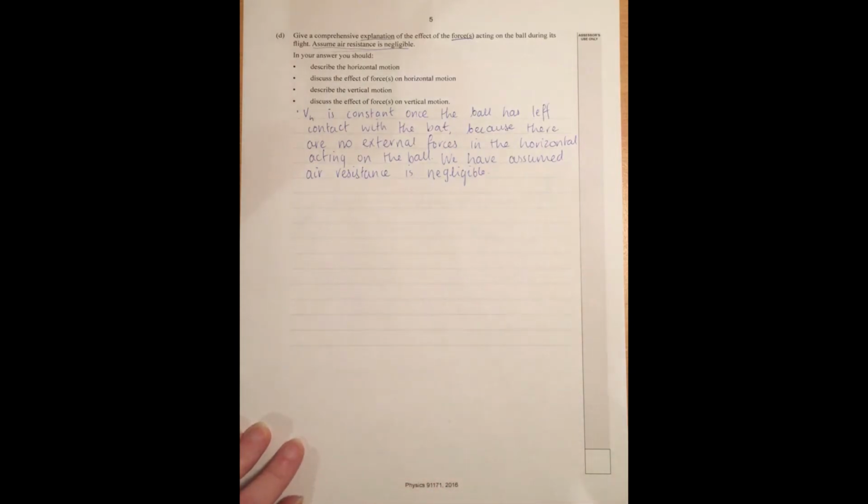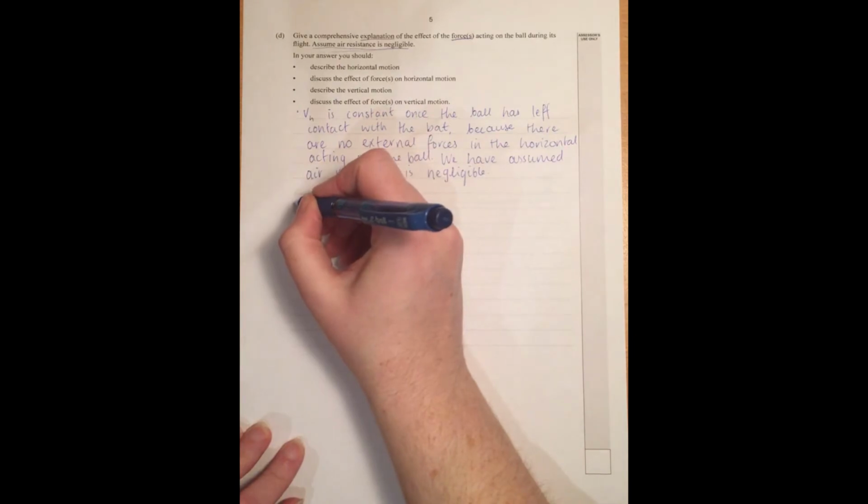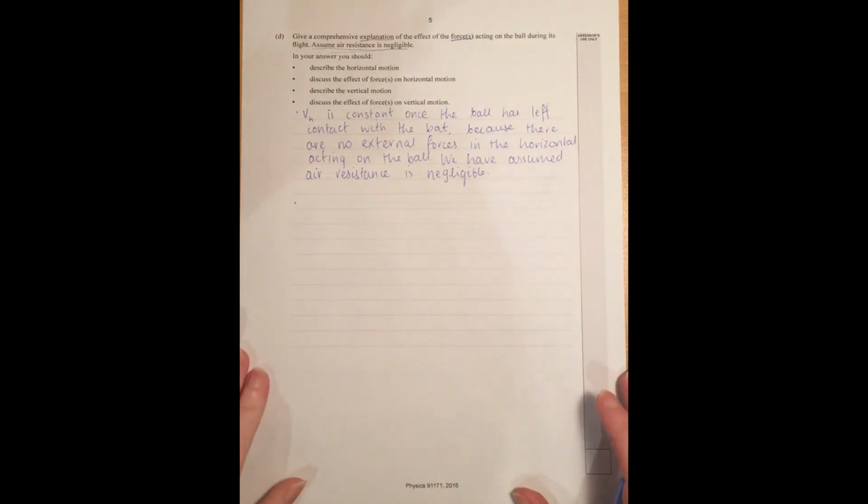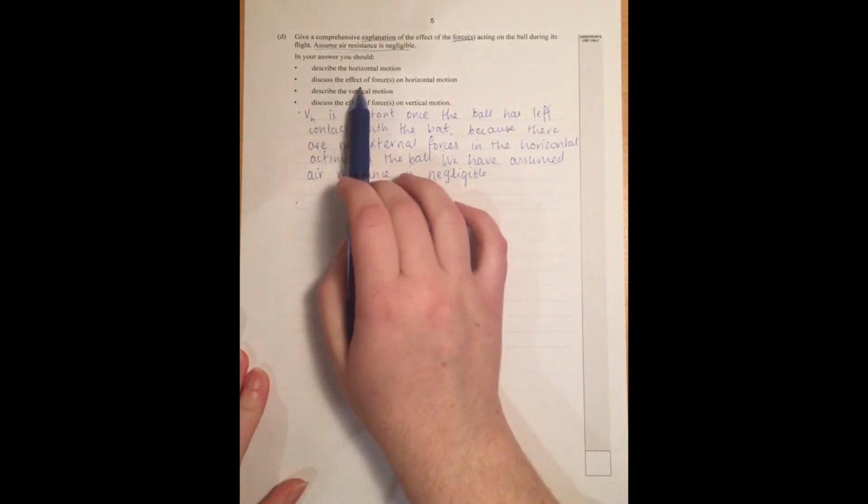All right, now let's move on to the vertical. In the vertical, we do have accelerations because we do have some forces. We've got 2 parts to our projectile motion, going up to the peak and then coming back down to the ground. So let's do going up first. So the vertical motion going up, that's our first part.